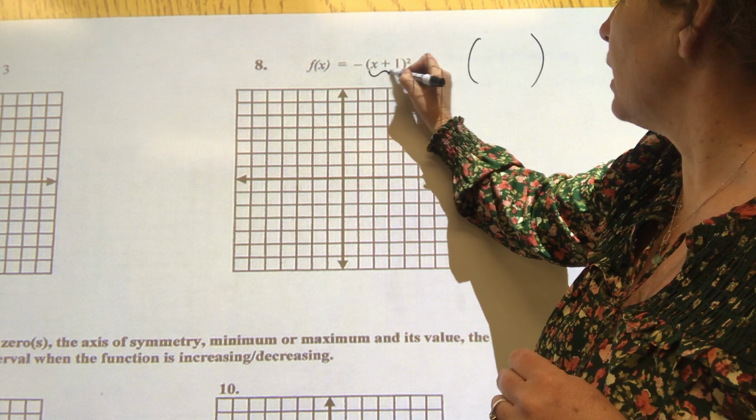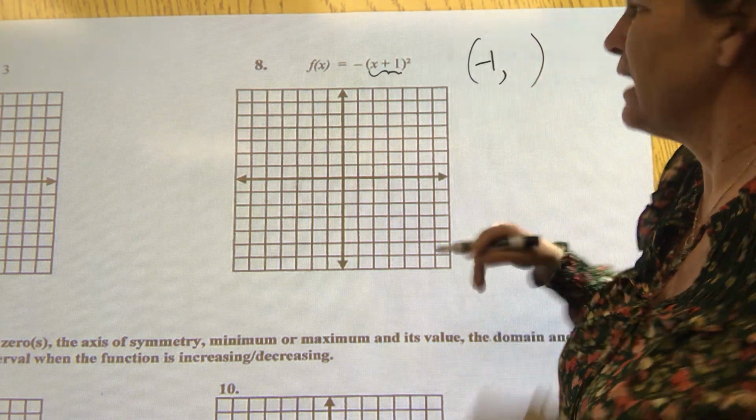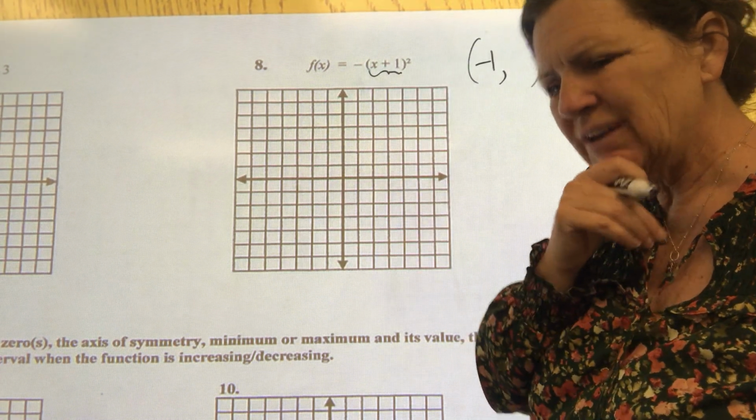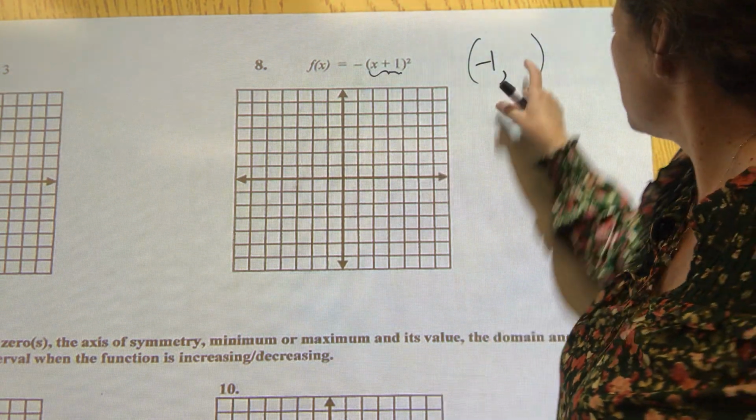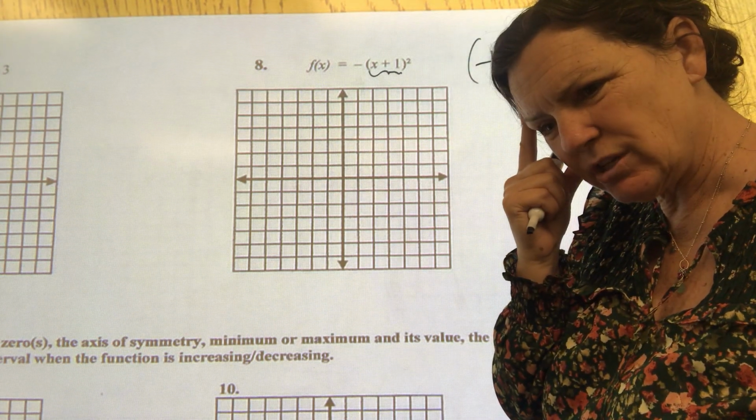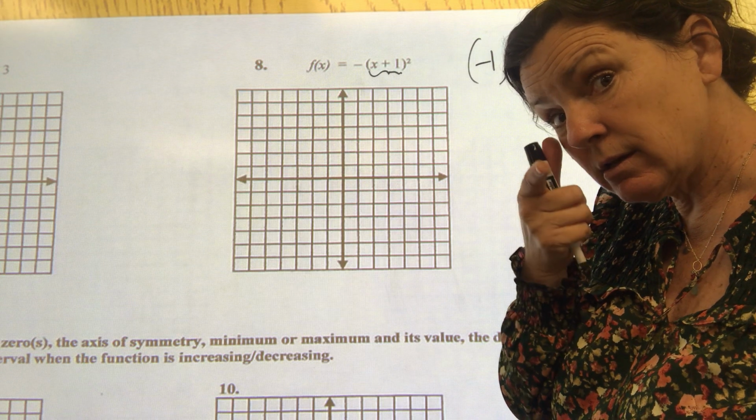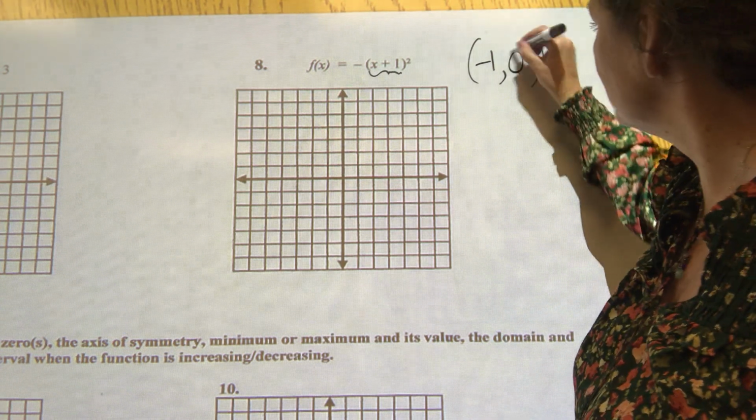So I know we do the opposite of this guy, and we have no up or down shift. What the heck would that look like? What would I put here? No up or down shift. What the heckers? 0. You got it. Good for you.